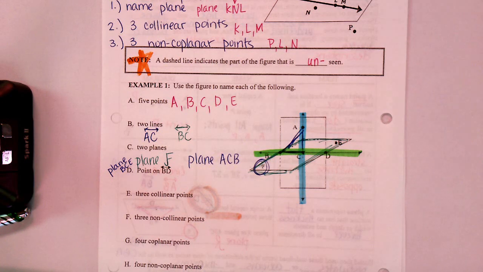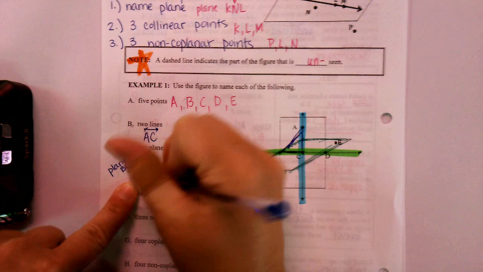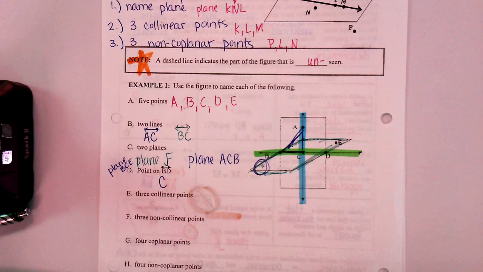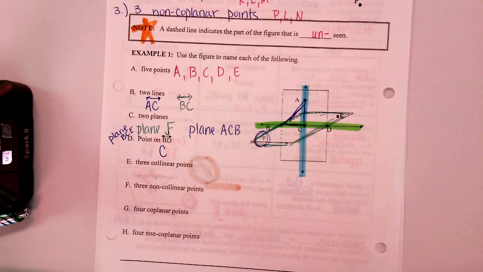CA? Is E on that line? No. So what are other points that are on that line? DB? D and B, yeah, good. C is usually the answer that I get. But I want you to know that B and D are also points on that line. Even though they used them to name it, there's still points on the line. Okay? All right, I want you to do 3 by yourself.